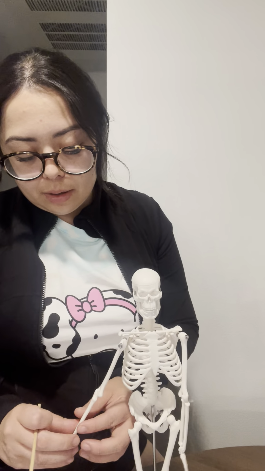Now I'm going to move on to the appendicular skeleton. We have our clavicle here, then we have our scapula here. This is our humerus here, and then the ulna. Let me see. This is our ulna, and then radius, and then we have a ton of bones in our hand.